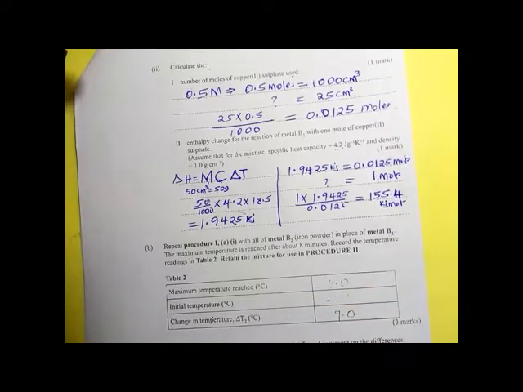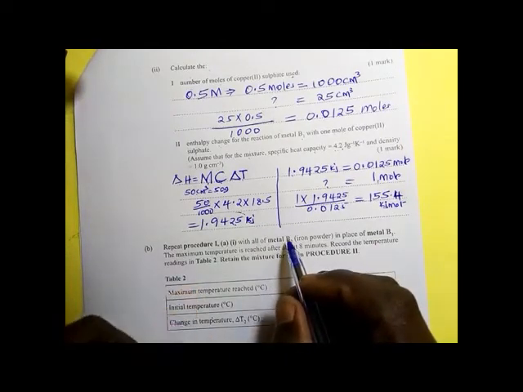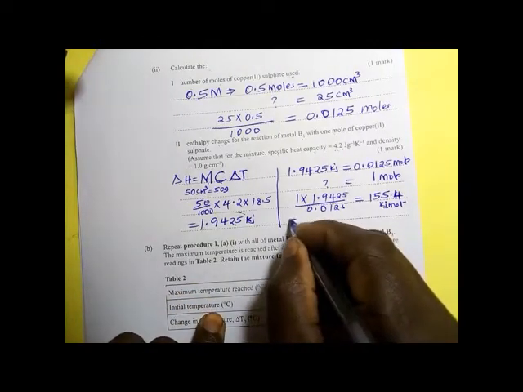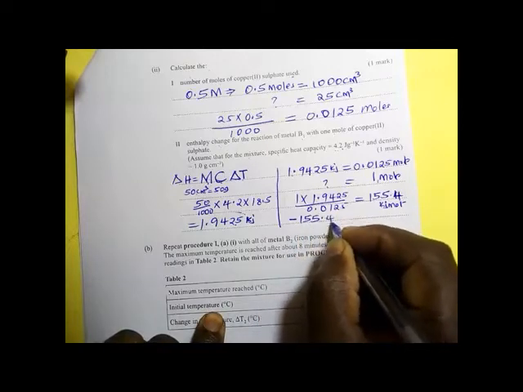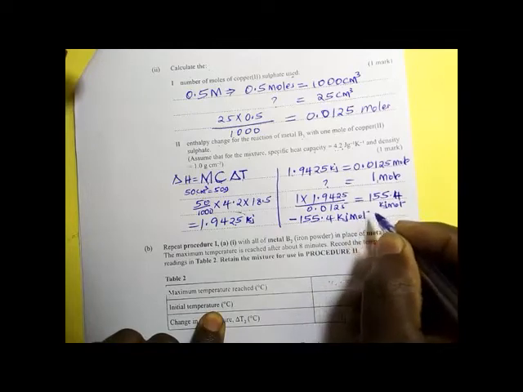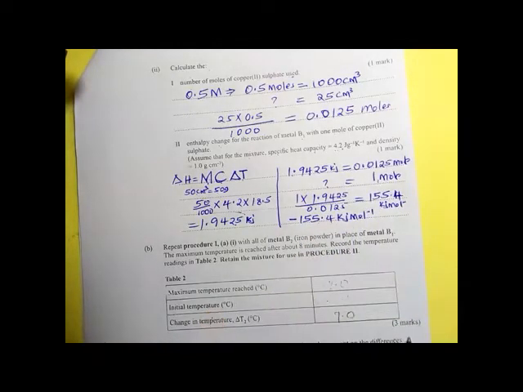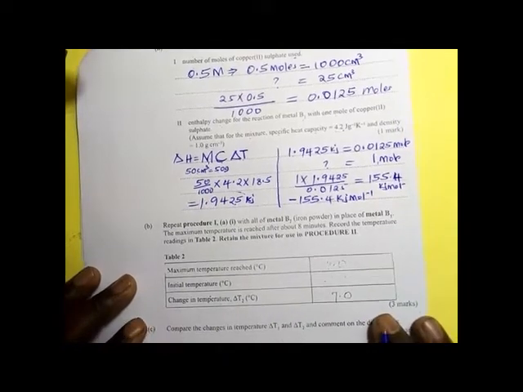But now you ask yourself, was the reaction exothermic or endothermic? Our reaction was exothermic because temperature increased from 25 to 43. Therefore, our final answer is negative 155.4 kilojoules per mole, because our reaction was exothermic. The temperature was increasing from room temperature 25 to 43.5. Therefore, the reaction was exothermic.